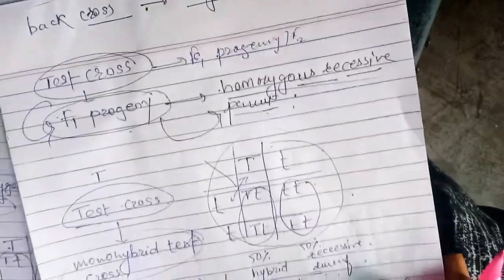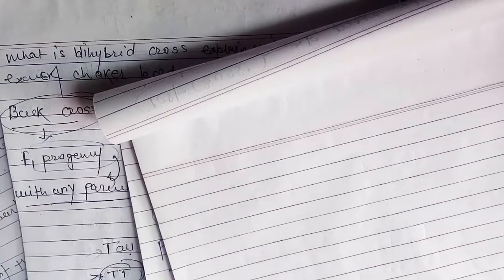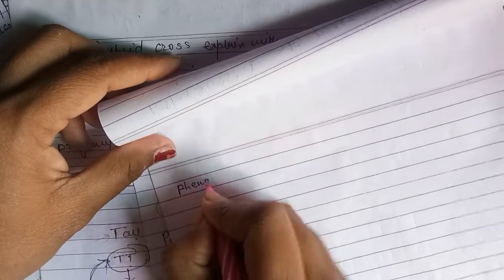Then another terminology, the phenotypic ratio.